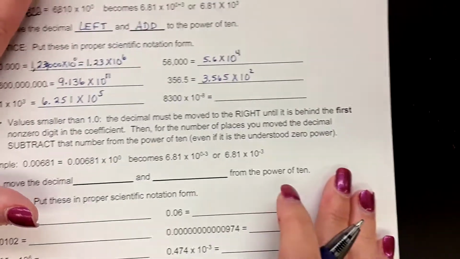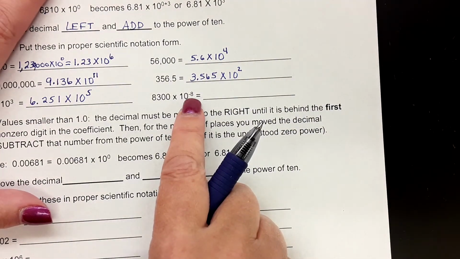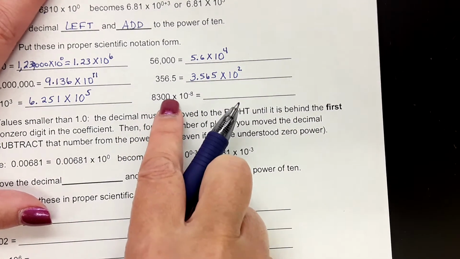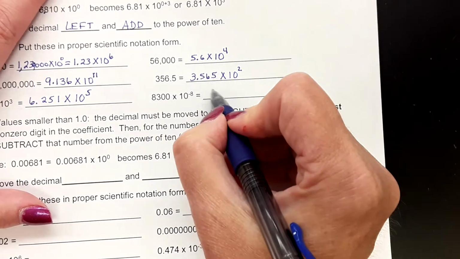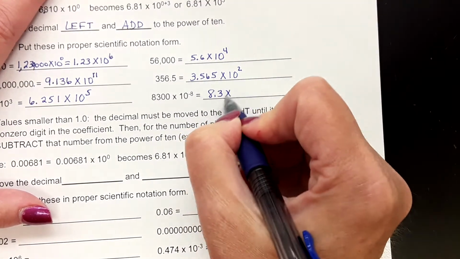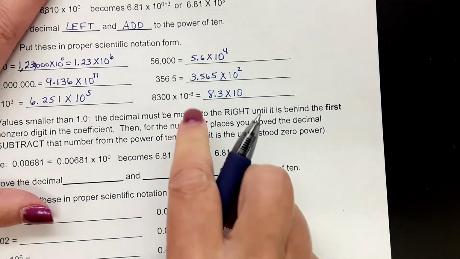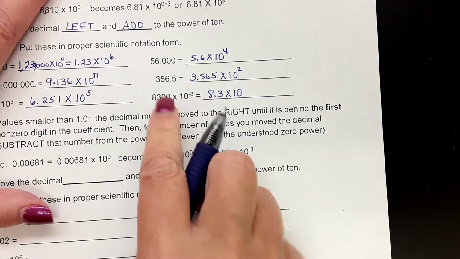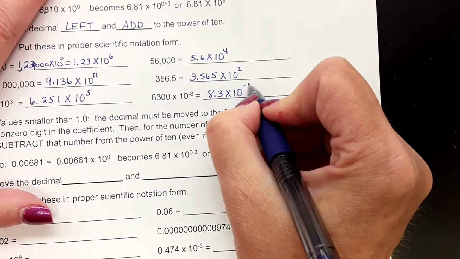Okay? The last one, notice we have a 10 to the negative 8. So here we're going to move the decimal 3 places to the left. We get 8.3. And for the power of 10, we're going to say negative 8 plus the 3 places. That would be negative 5.